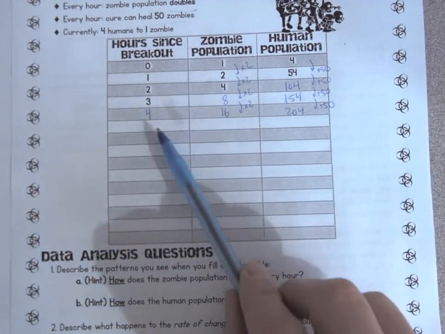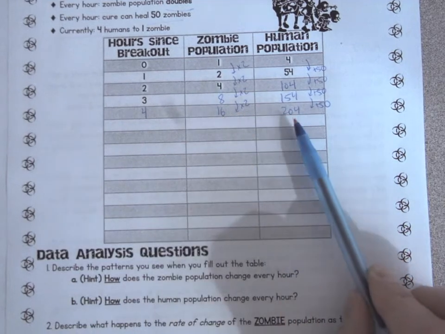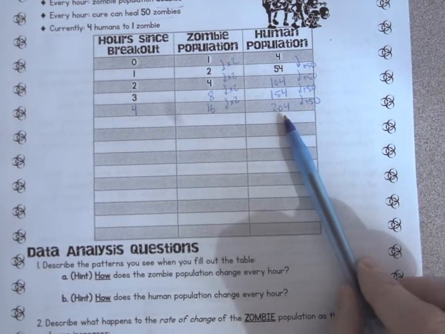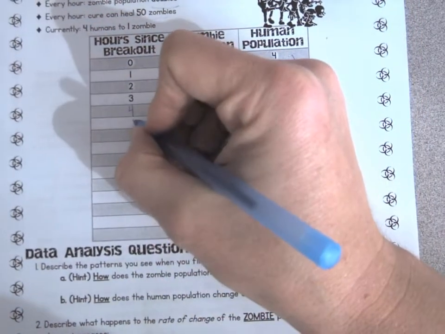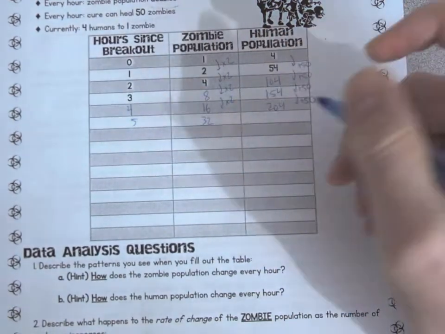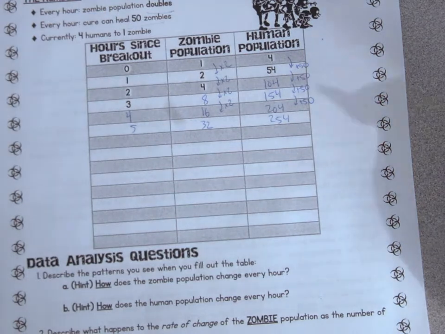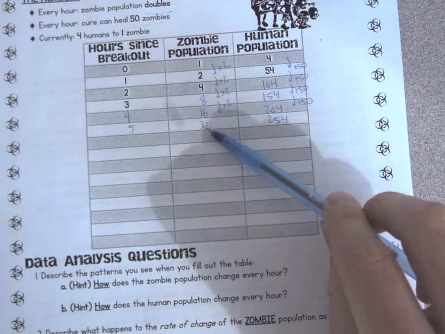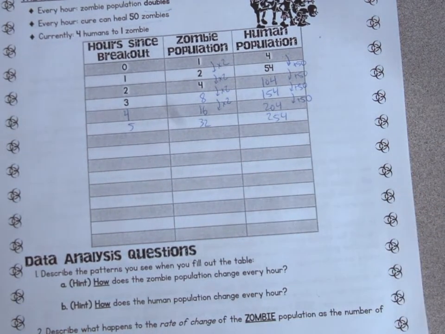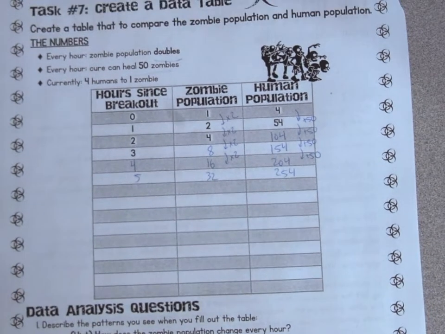So right now, at 4 hours, there's 16 zombies and 204 humans, right? At 5 hours, if we want to continue, there's going to be 32 zombies and 254 humans. So we keep that pattern going, and we want to find out when this number ends up being bigger than this number. That's the point of no return.